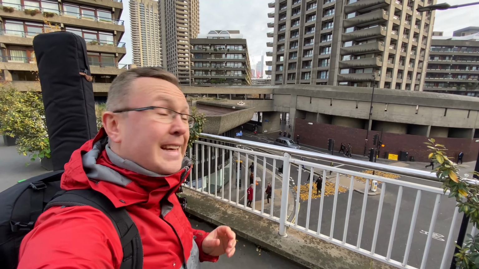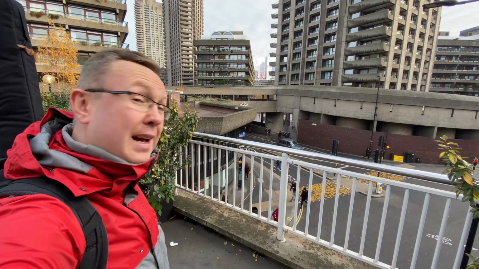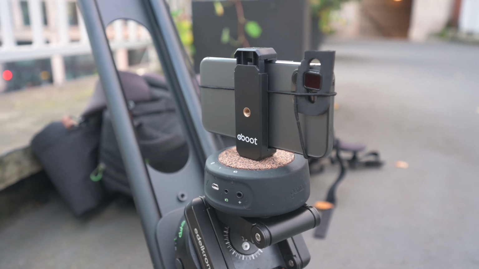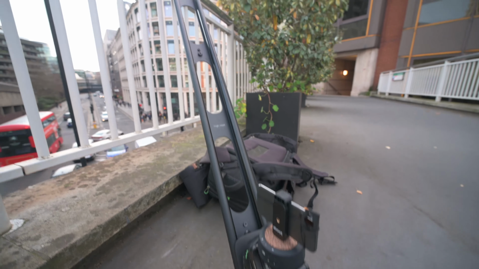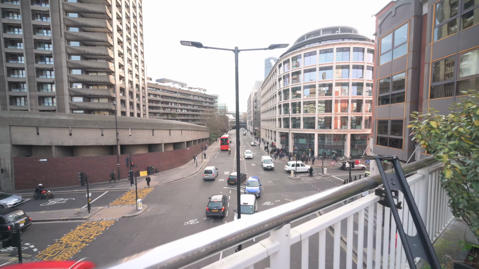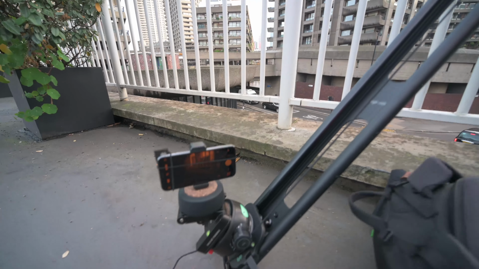Okay, so the first idea that I had was to set up my slider roundabout here, but this footbridge might belong to the Barbican estate. I don't know if I'll be thrown out of here or not, because it's setting up professional equipment. We'll see. Let's start and see how we get on.